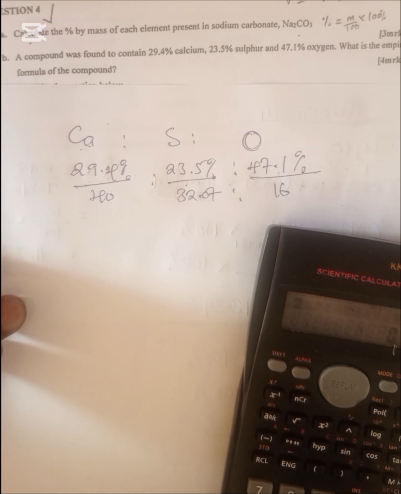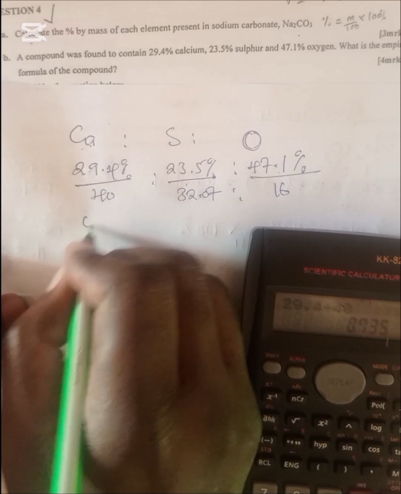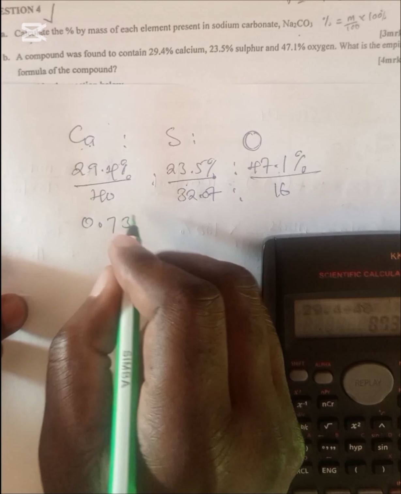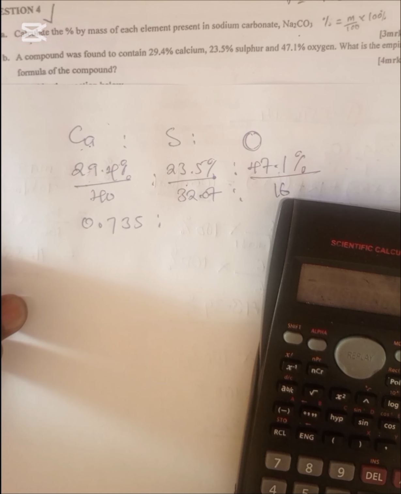So we have 29.4 divided by 40. This is giving us 0.735. You also do the same on sulfur: 23.5 divided by 32.07.